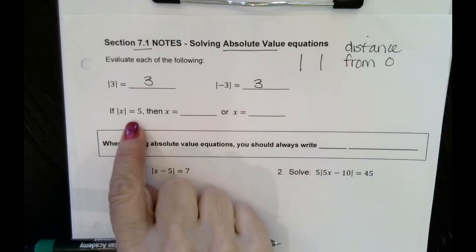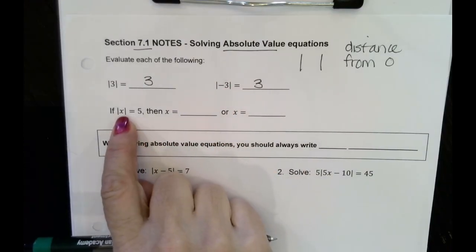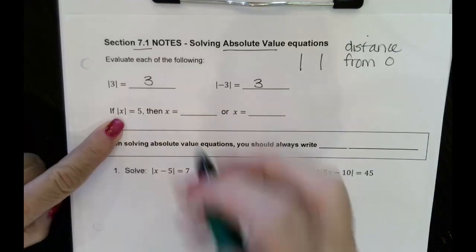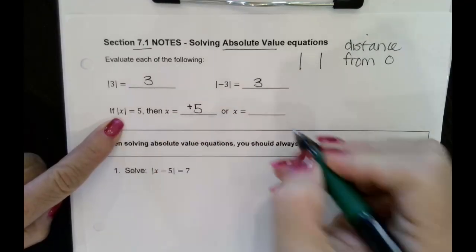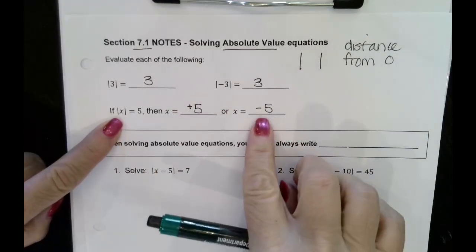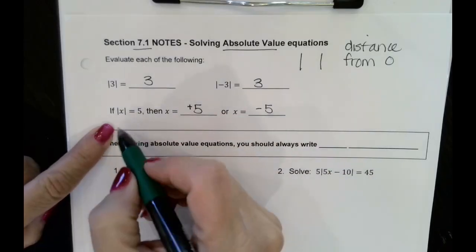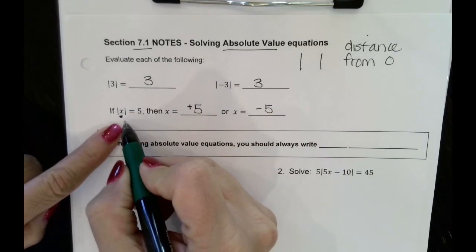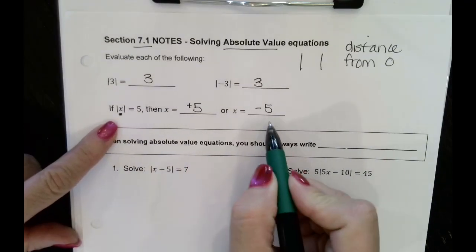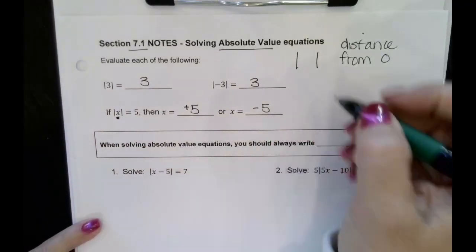So here's why. If we have this value where we have some value of x equals 5, then we know x is going to be positive 5, and x could be negative 5. So it could be this value or this value. So because here we don't know what the x term is, we have to have a positive and a negative value. So to solve this, we're going to do a couple things.